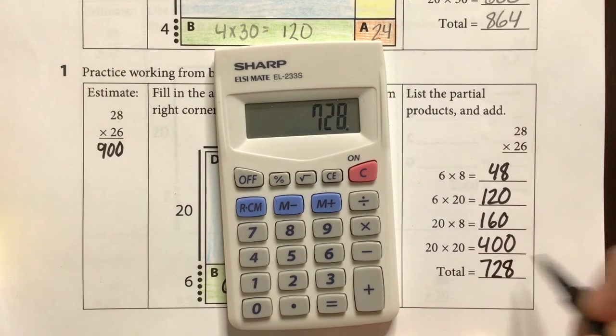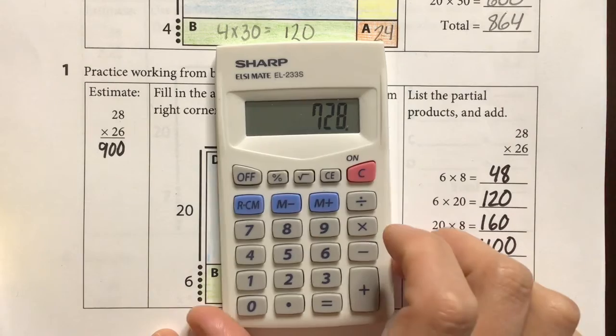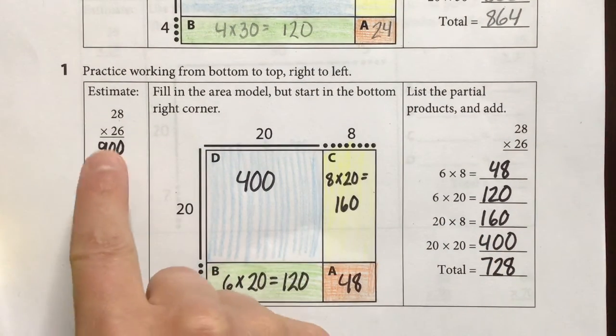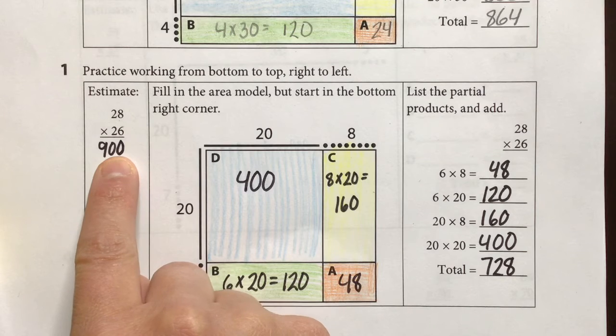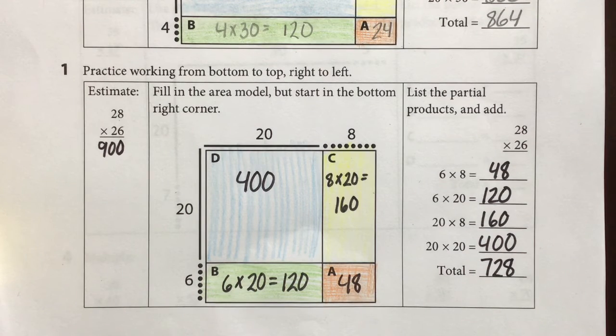And we're going to notice right away that our estimate is much higher than we figured here because we actually rounded up quite a bit. Remember, we rounded this to 30 and 30. So this is significantly higher than our original estimate. Okay, now let's go on to the next page.